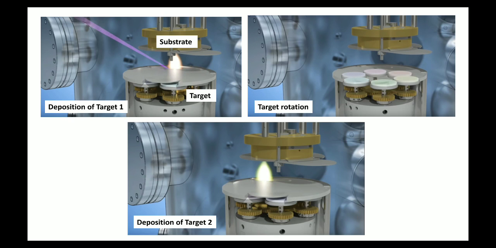So you can fix all these targets at the same time, and as per the requirement, you can make the thin film of an individual target, or if you want, you can also make alternating thin films of 2 or 3 targets. In the lowest picture, when there is a target 2, because target 2 is made up of some different material, the color of the plasma plume has changed.